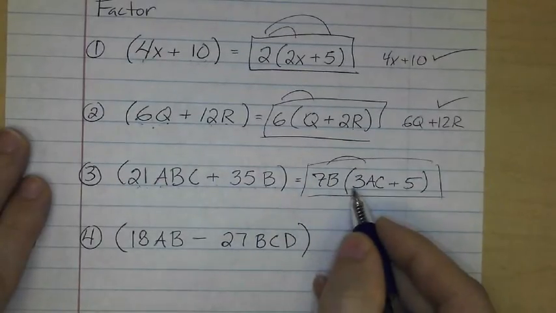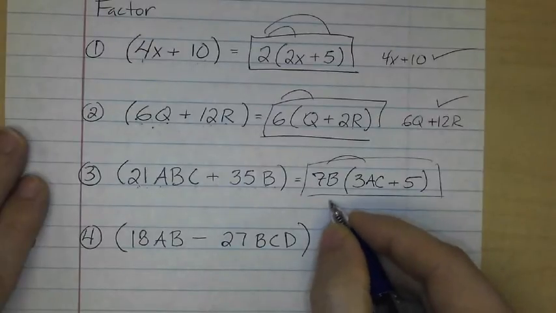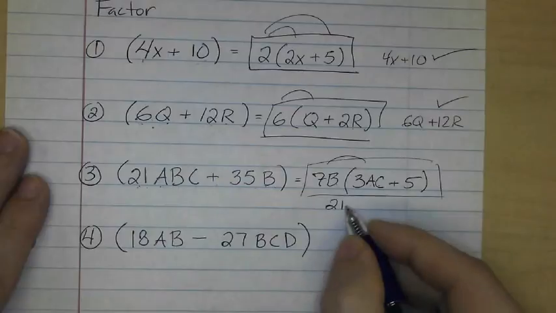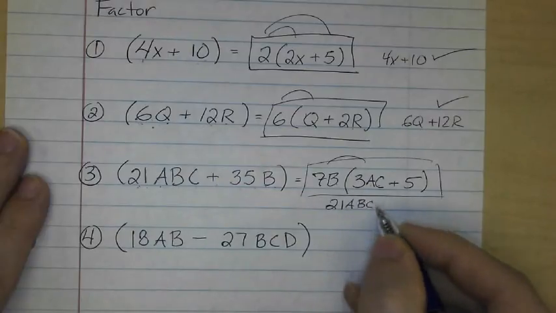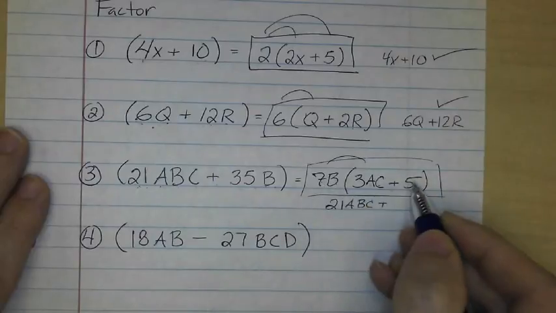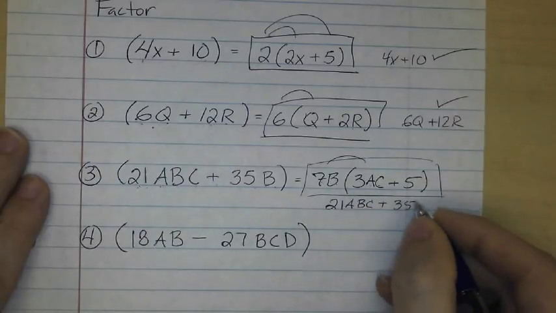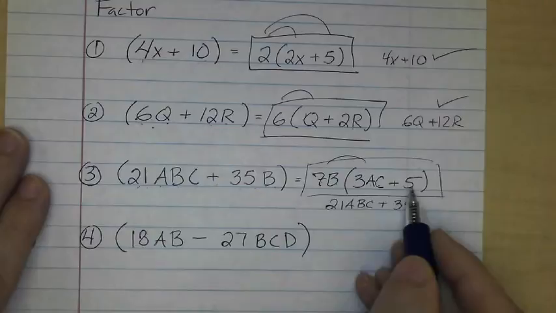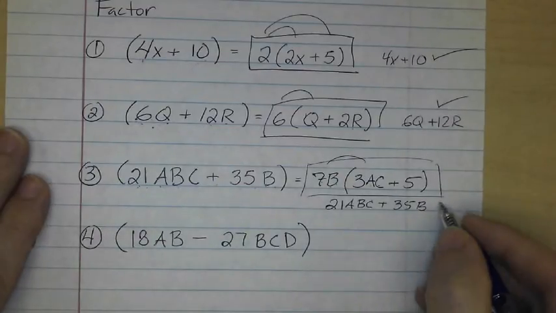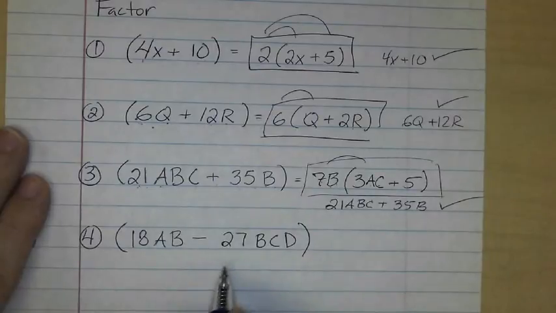Now, this is our answer, but let's go ahead and check it just to be sure. Right here, signs are the same. 7 times 3 is 21, and the letters I have here are A, B, and C. So A, B, C. So far, so good. There's a plus. Here, 7 times 5 is 35, and the only letter that I have here is B, so I'm going to put that there, and that checks. All right, so now let's look at the last one.